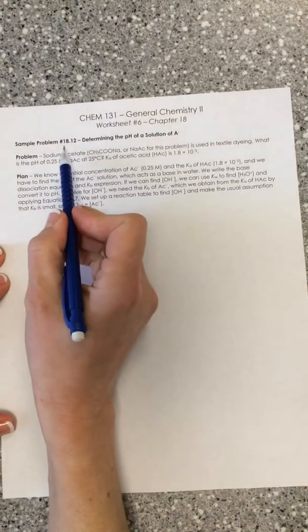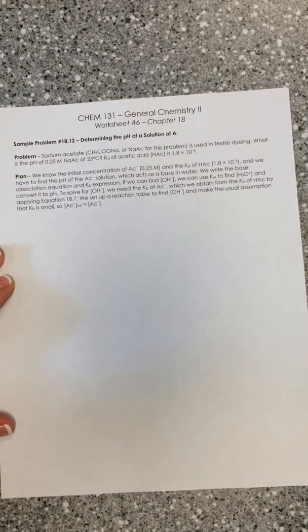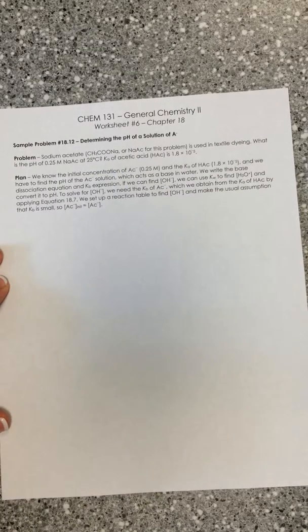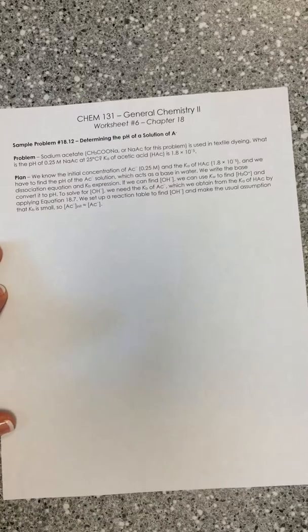I worked through sample problem 1813 first because I like doing that so you understand why this solution has the pH that it does. So we're going to treat this as though you've looked at sample problem 1813 first and predicted what the pH of the solution is, acidic, basic, or neutral, and then we'll do the quantitative aspect of thinking about what the pH of the solution actually will be.